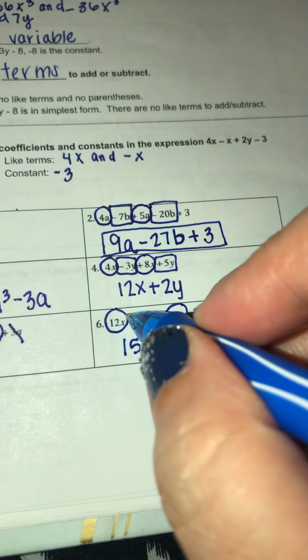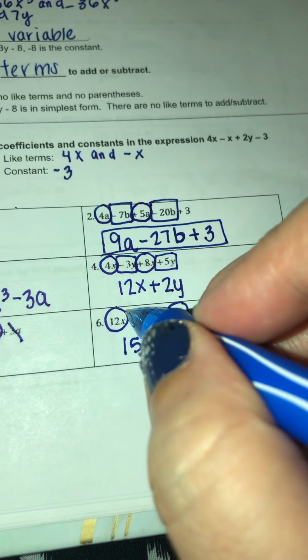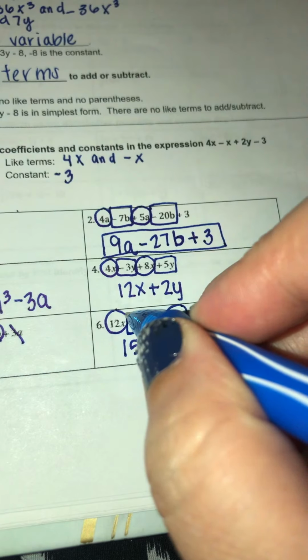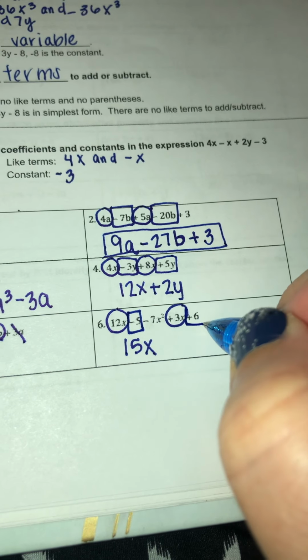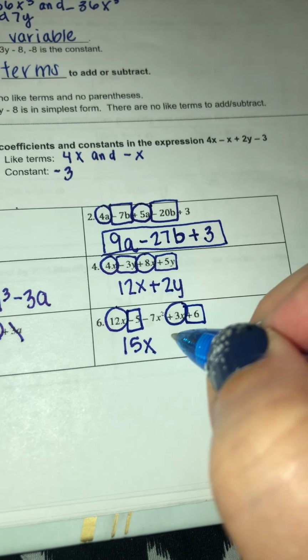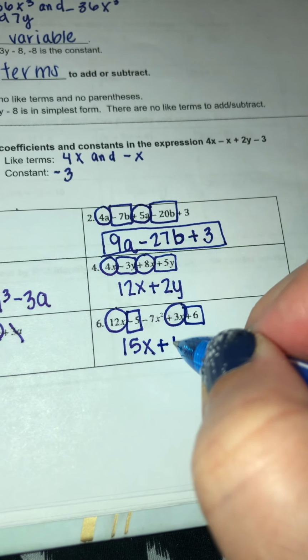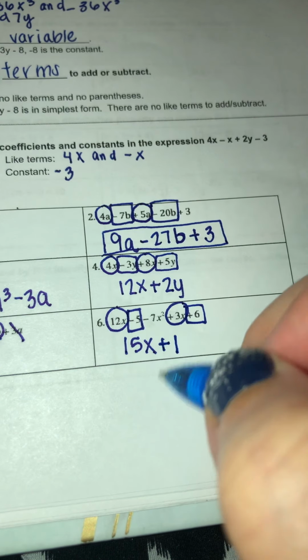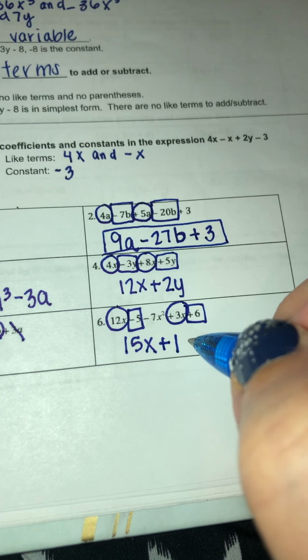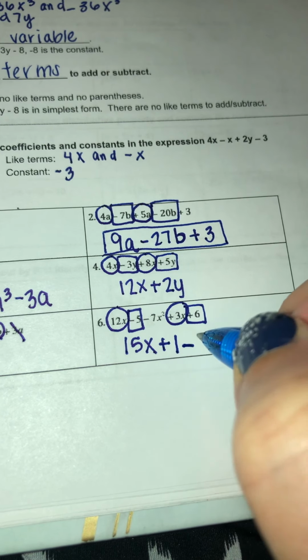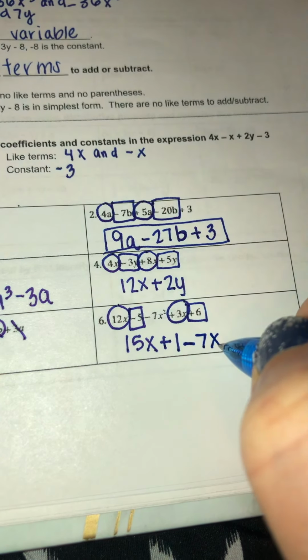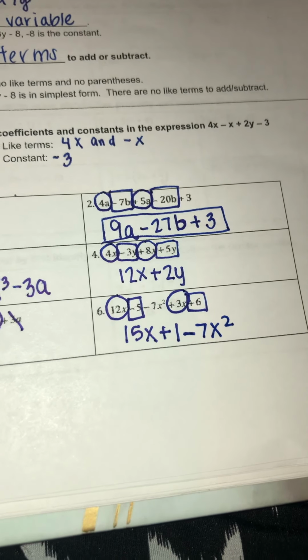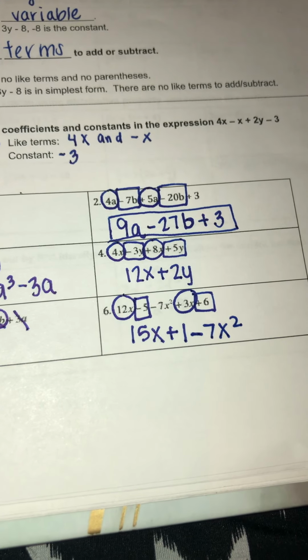And I have a negative 5 and a positive 6. Those are going to go together because those are your constants that do not have a variable next to it. Negative 5 plus 6 is a positive 1. You can put that in your calculator to check. And then I have left negative 7x squared. There's nothing that goes with that, so I write minus 7x squared. And that's your answer, 15x plus 1 minus 7x squared.